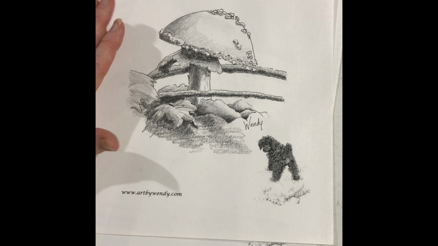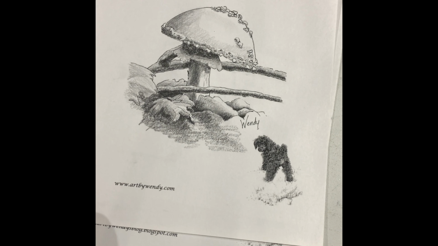So now I'll give you a few examples of how this can look with a picture and with color.